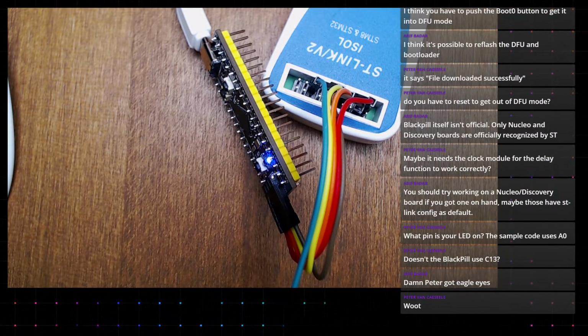Accept. Alright, now I have an ST-Link here. Another one.